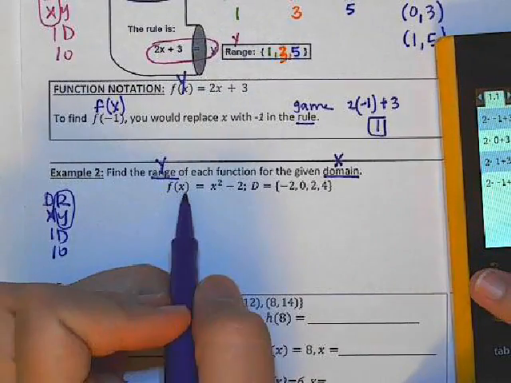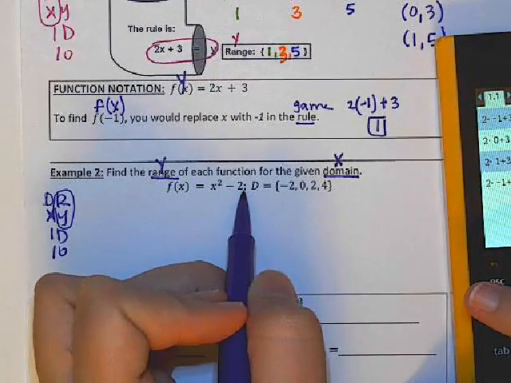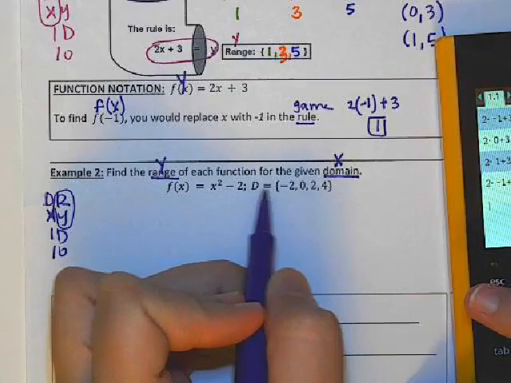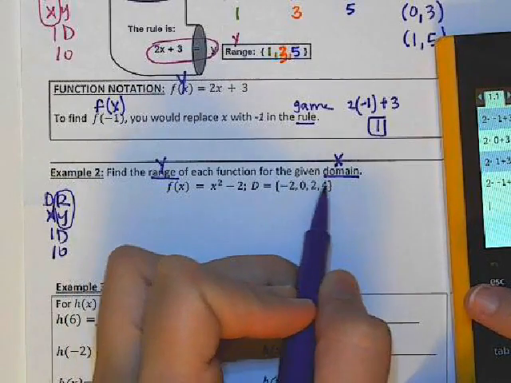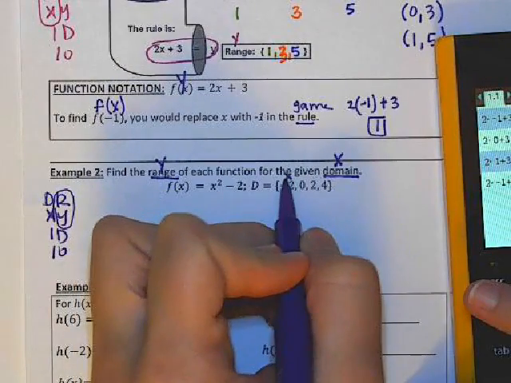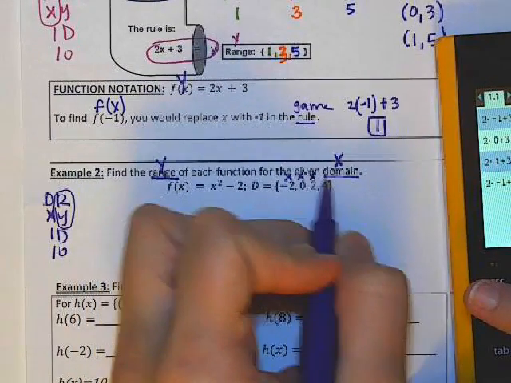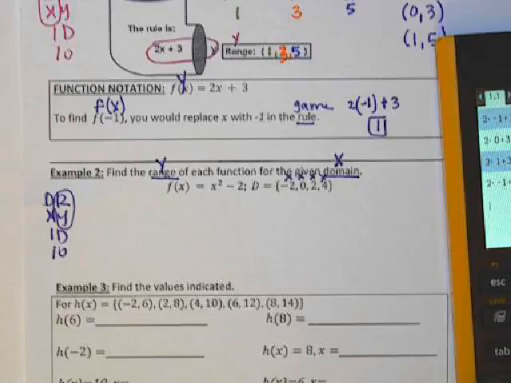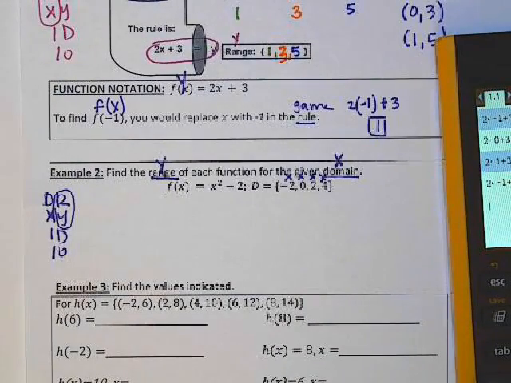Okay, so f of x equals x squared minus 2, and it's saying the domains are these numbers right here. So how many domains do I have? 4. So I've got 4 x's, right? So if I have 4 x's, how many y's do I have to have? 4. Okay? Now, I'm going to take each x and I'm going to plug it into the game.